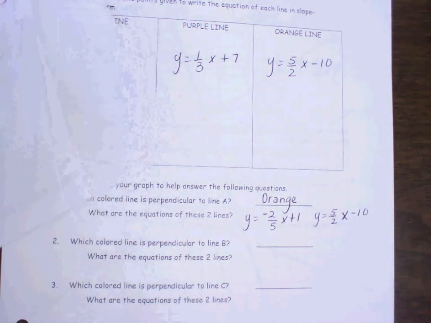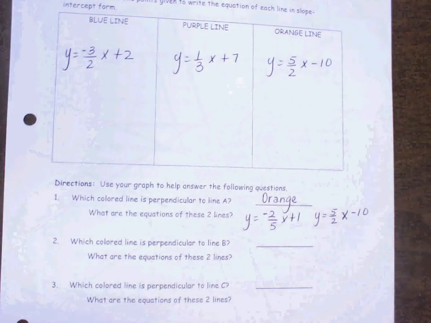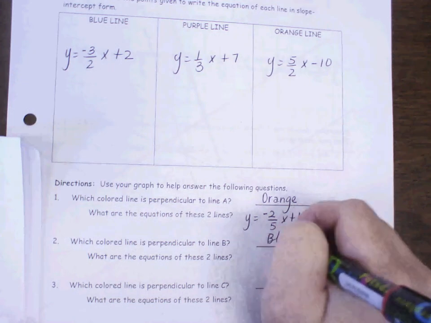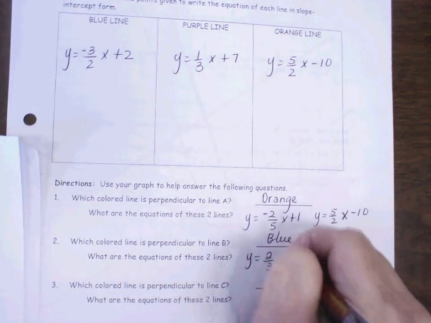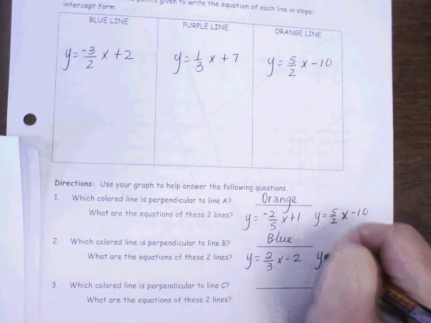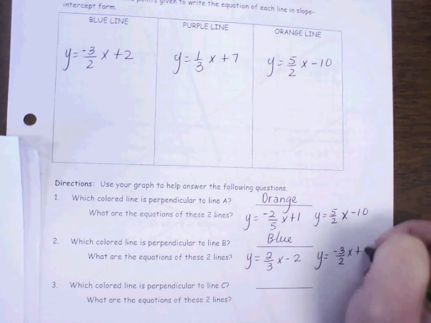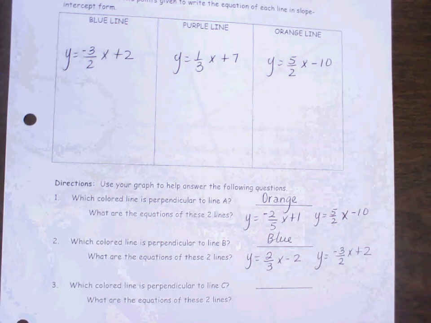All right. Which line is perpendicular to B? The blue. So y equals 2/3 x minus 2, and y equals negative 3/2 x plus 2.